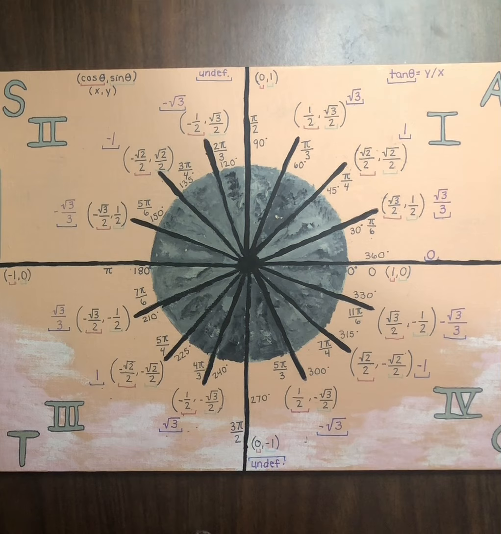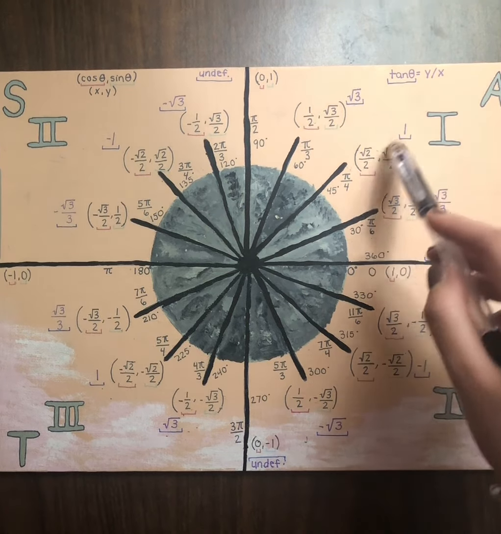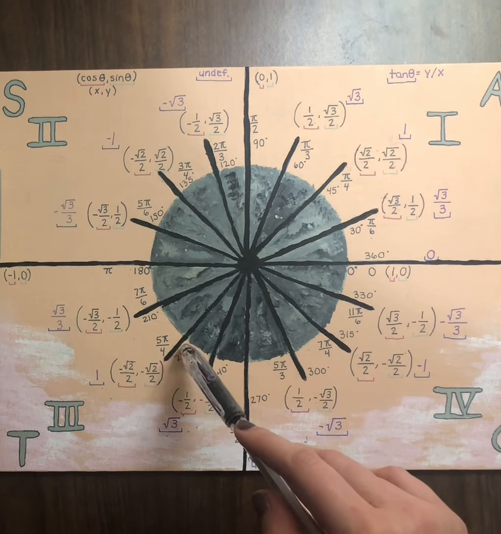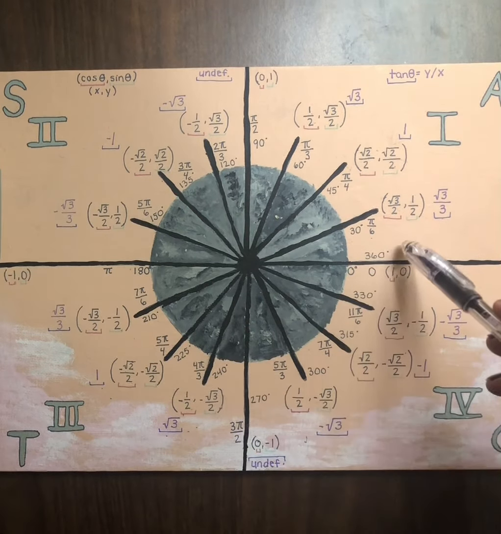The second one I use is corresponding tangents. We can see that here where pi over 4, the tangent is 1, and then right across, 5 pi over 4, the tangent is 1. That goes for the whole way around the circle.